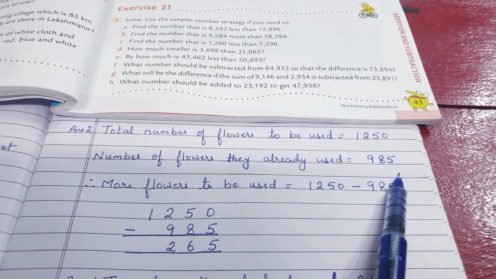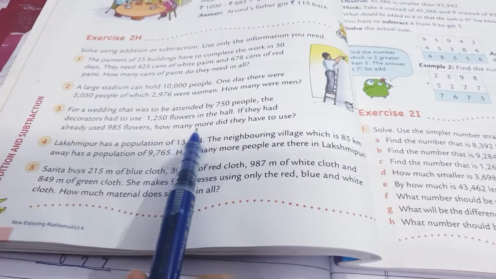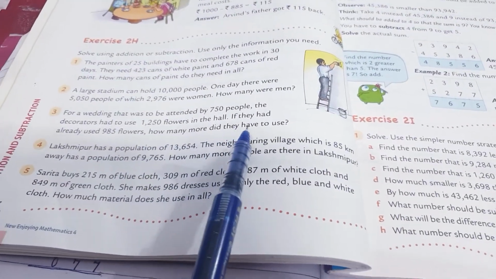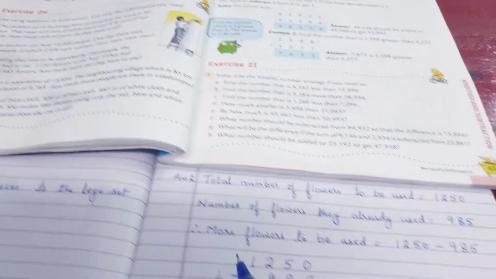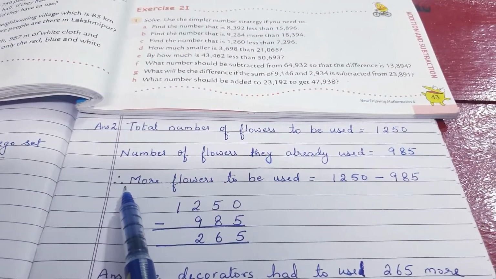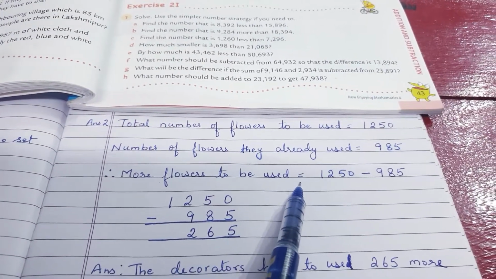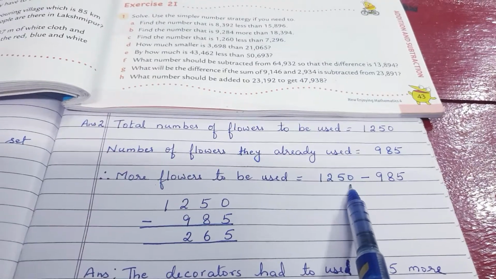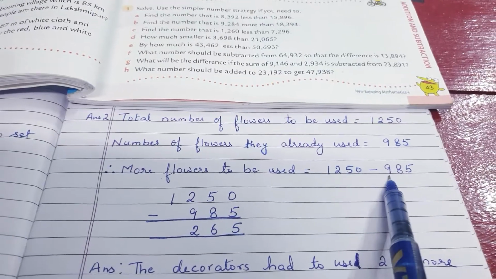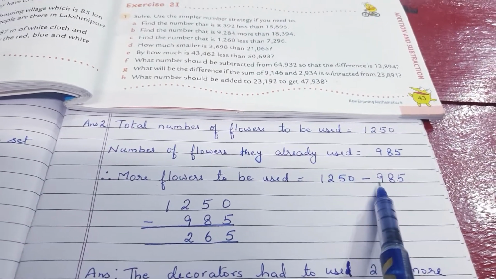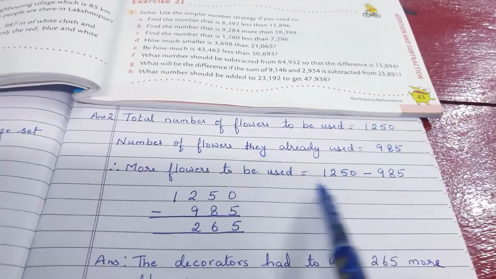Now we come to what we have to find out. The question here is how many more did they have to use? How many more flowers they had to use? So the third statement here will be: therefore, more flowers to be used is equal to 1250, because this is the total that was to be used, minus 985, which is the number of flowers that is already used. So how many more flowers should they use?